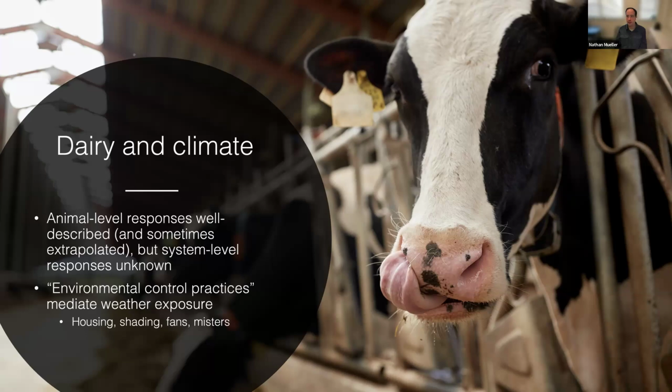And what I found when I started digging into this is that the animal level responses to thermal stress are pretty well characterized in the animal science literature. There have been a lot of studies on this, but the system level responses were unknown. So sometimes people would take these models of individual cows and project them out into the future, but that just kind of assumes a cow in a field, in isolation of management or things like that.